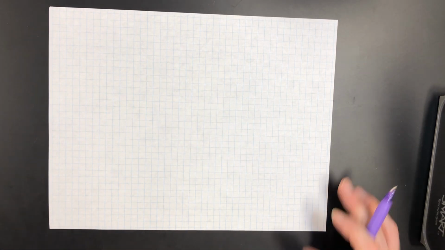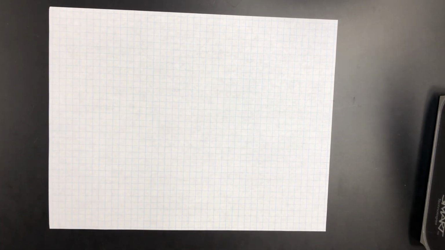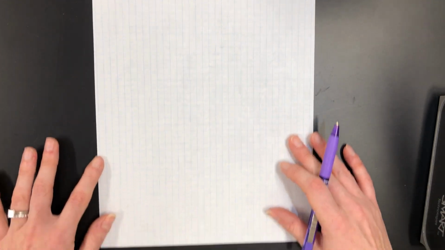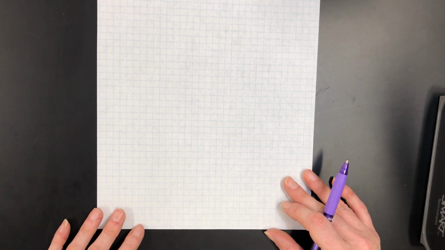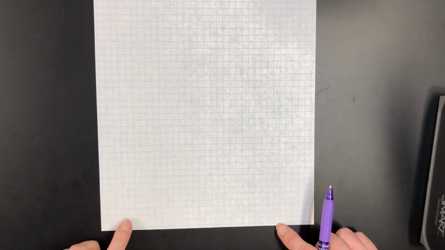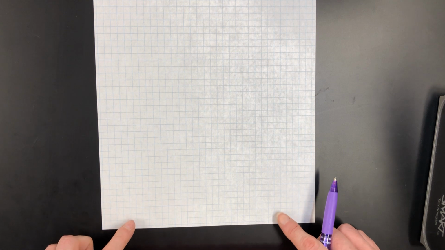In this video, we're going to be graphing Boyle's law. For this graph, we're going to turn our paper vertical. We're still going to make our axes the same way. 4 lines up from the bottom.